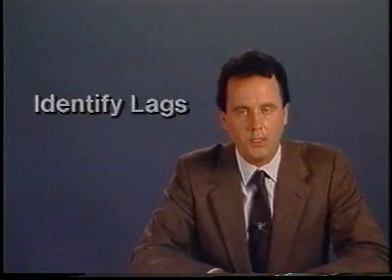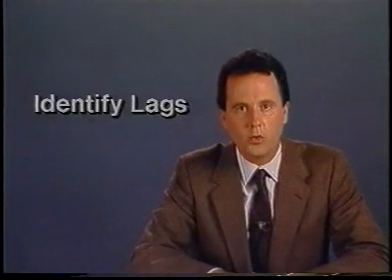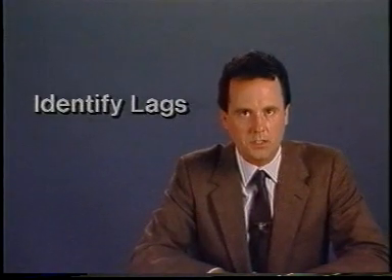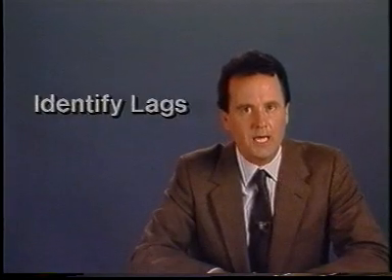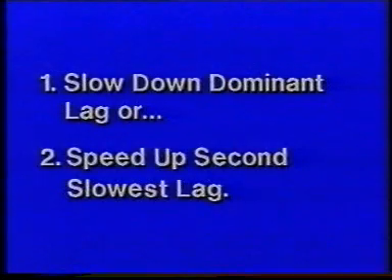Next, you should establish the hardware components of the loop and identify and measure the slowest and second slowest lags in the system. If these two time constants are not separated by at least a factor of 10, you should either slow down the slowest lag or speed up the second slowest lag until this separation has been achieved.